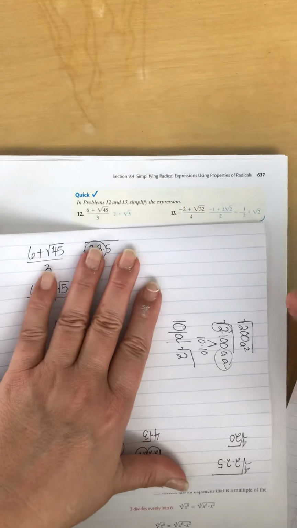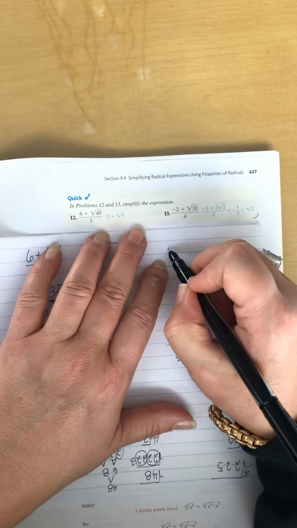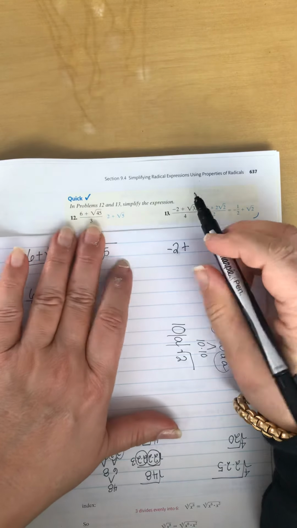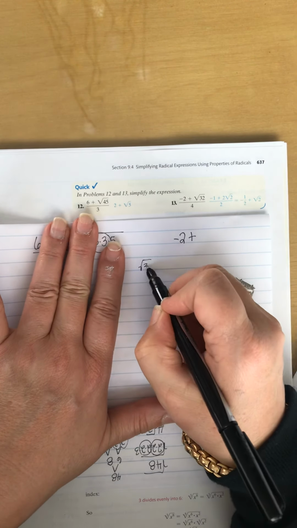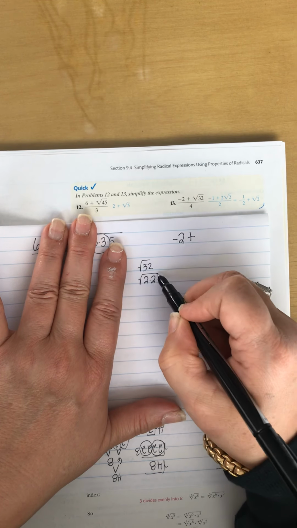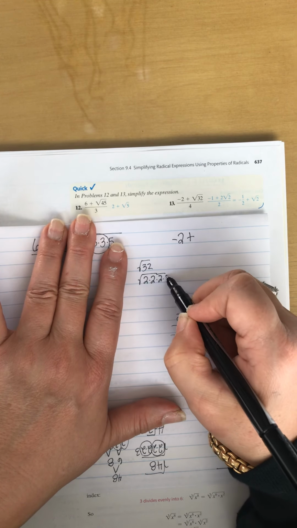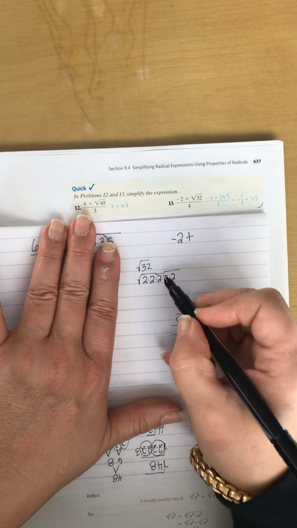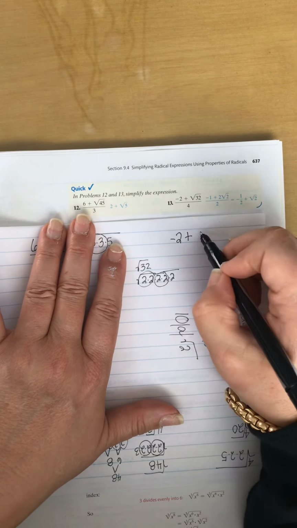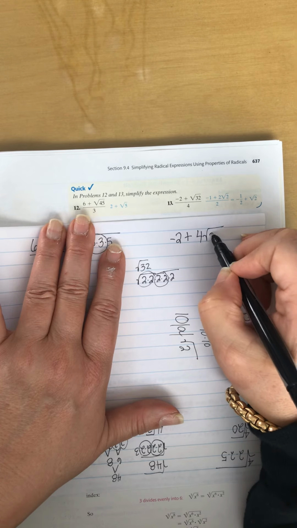And number 13, we've got negative 2 plus the square root of 32. If we look at the square root of 32, it's 2 times 2, which is 4, times 2 is 8, 16, 32. So if you make a factor tree, 2 times 2 is 4, and then the square root of 2.